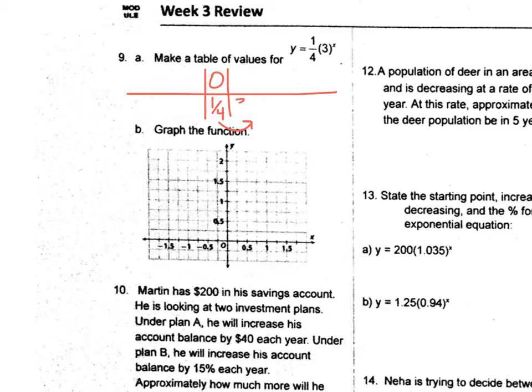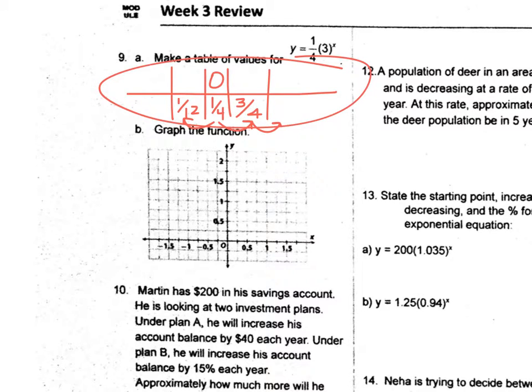So for instance, the next term will be 3/4, and you can use a calculator. And then moving to the left is going to be division. So we're going to divide that by 3 and get 1/12, or you might have a decimal in that place. So I need to see a complete table there to match the graph space that they've given you.